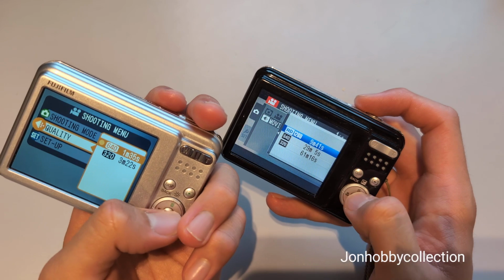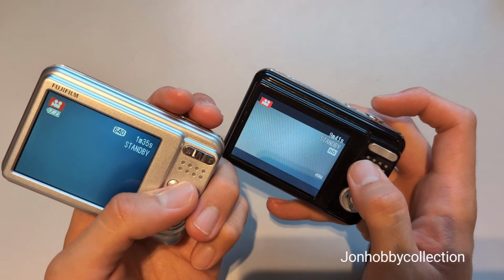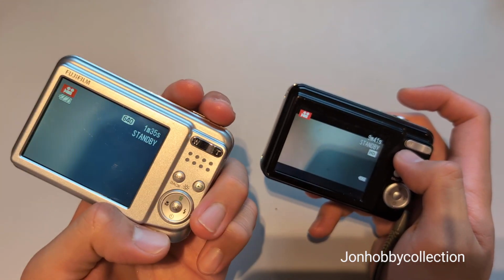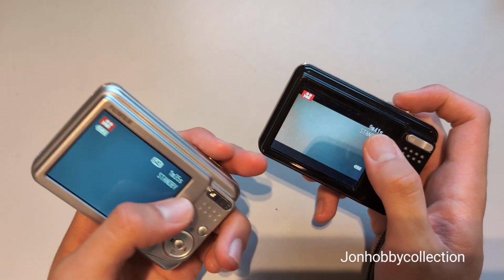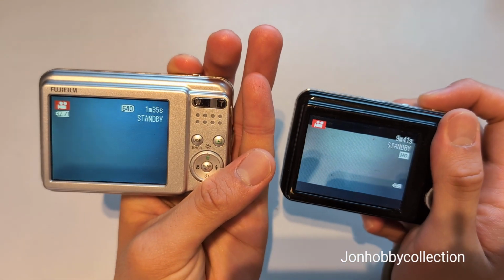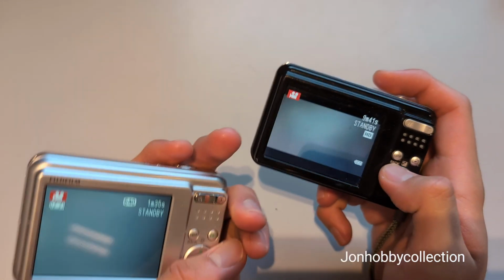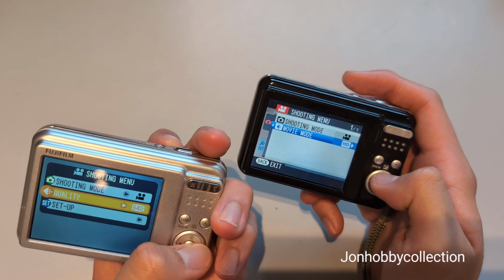Do note that on my left I only have 128 MB, while on the right my SD card is 8 GB. So just ignore the amount of minutes. In terms of quality, I feel like the one on the right, the Fujifilm AX655, is slightly better.